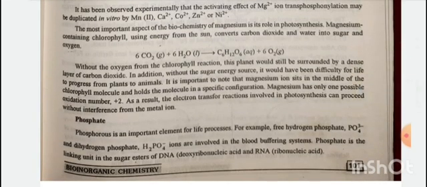It has been observed experimentally that the activation effect of Mg2+ ion in transphosphorylation may be duplicated in vitro by Mn2+, Ca2+, Co2+, Zn2+, or Ni2+.